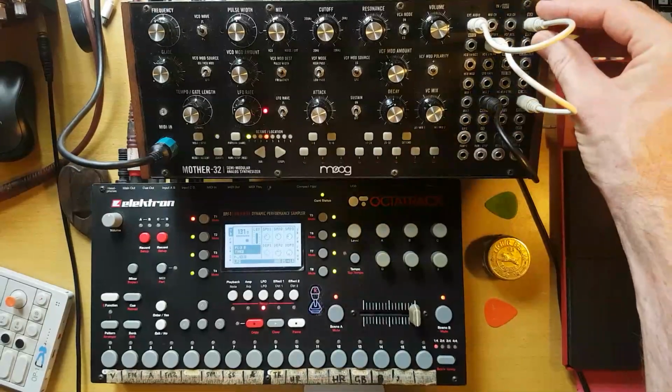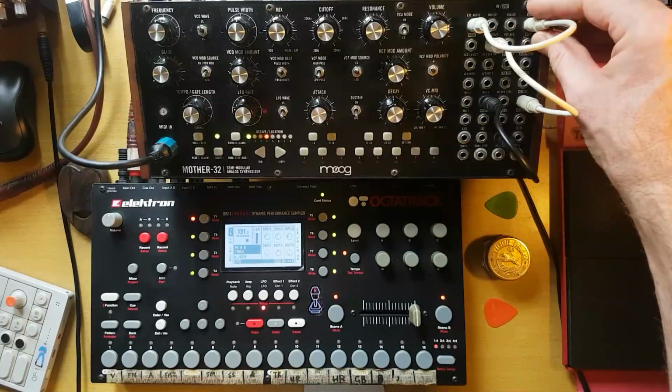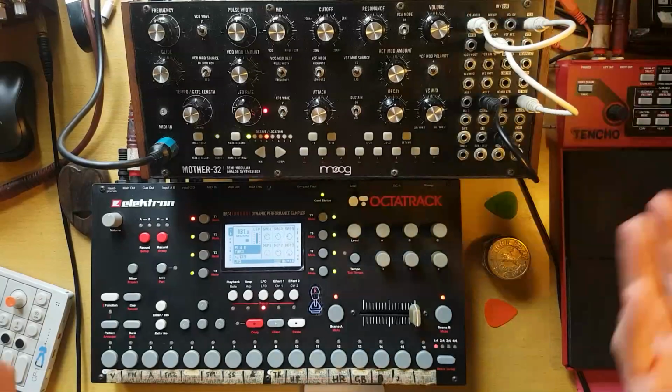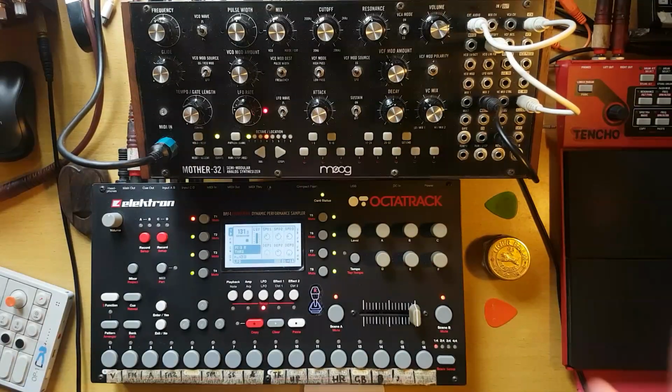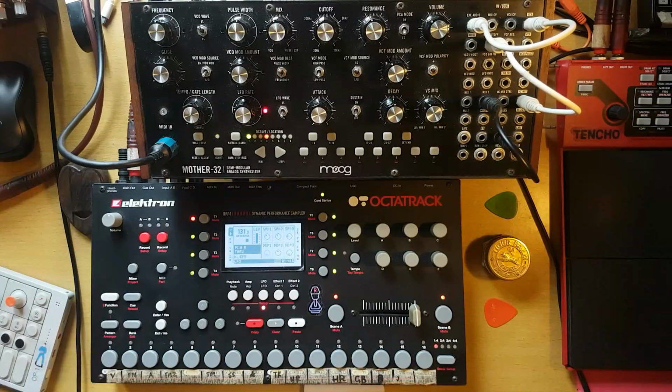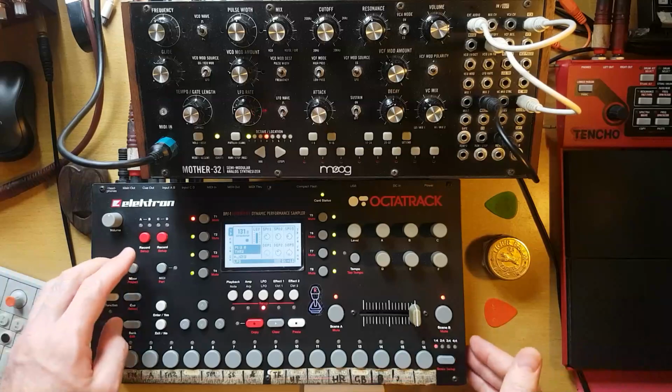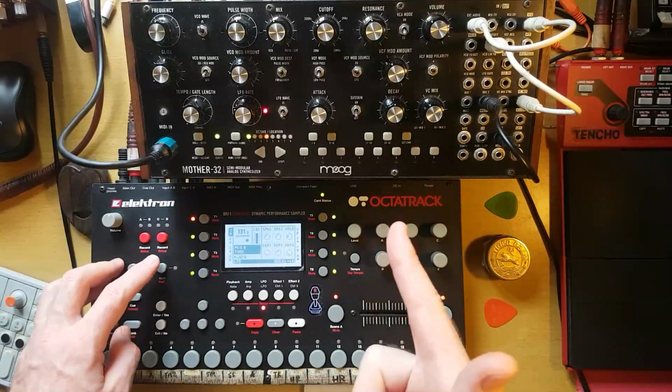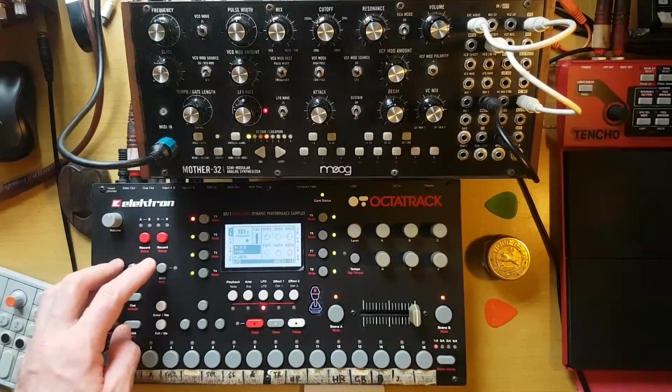I've also been trying feeding the VCA output back into the external audio. I don't think it's really doing much. I was reading about feeding output back into the filter on Moog synthesizers, but I guess this is not the right way to do it. Anyway, so yeah, the basic setup for the Mother 32. Now the Octatrack is set up.